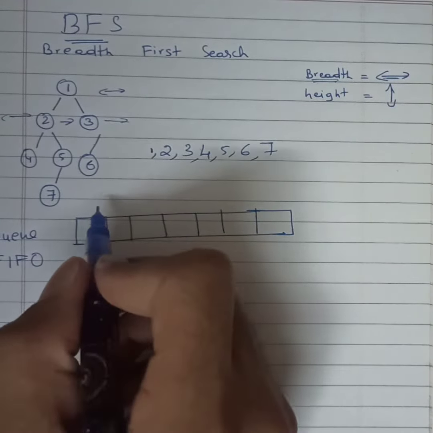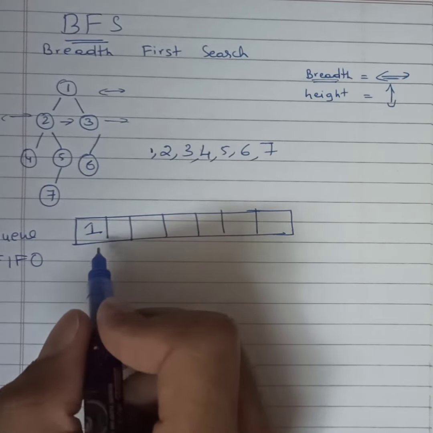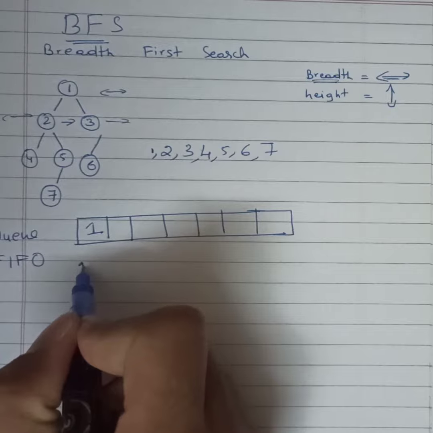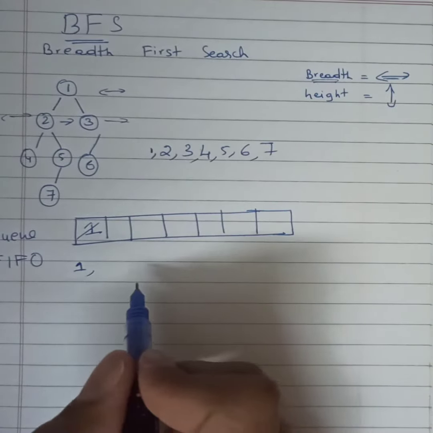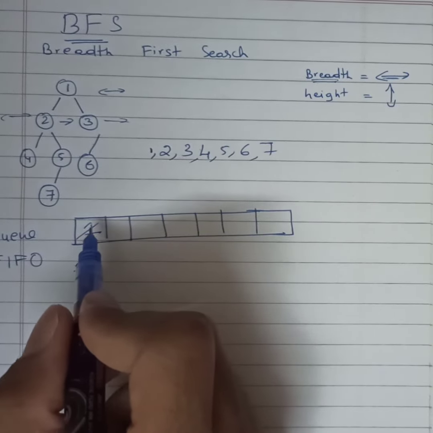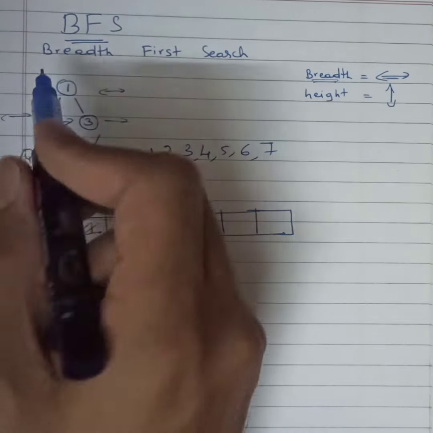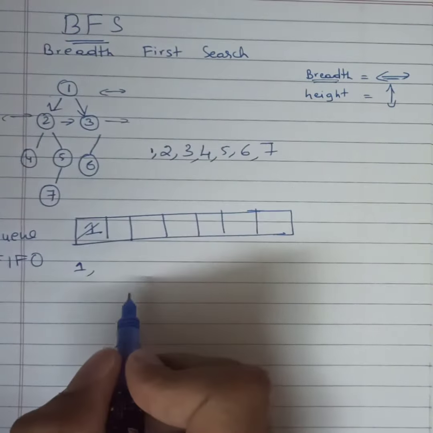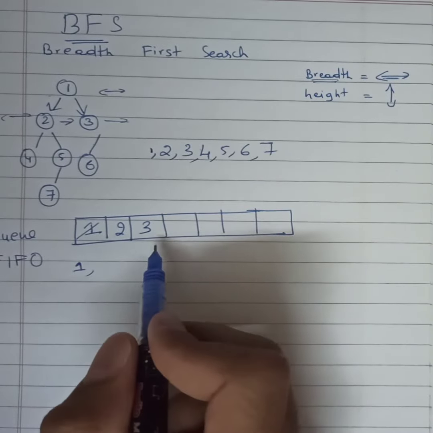So right now what we do is we put 1 into the queue. After putting 1, we mark 1 as visited and then we remove it from the queue. Before removing, we have to put its adjacent nodes into the queue. Adjacent nodes of 1 are those directly connected to it. So 1 is directly connected to 2 and 3. So we put 2 and 3 into the queue.